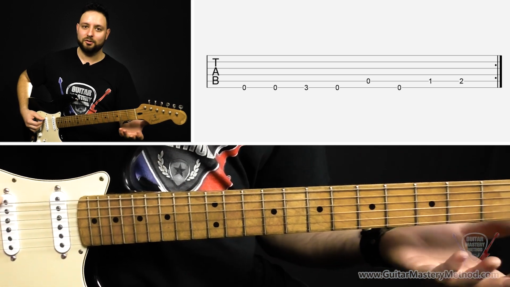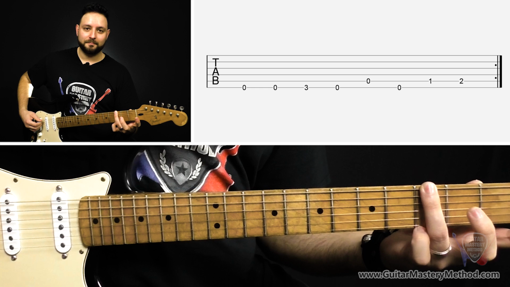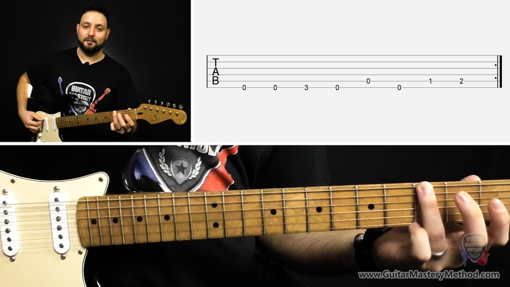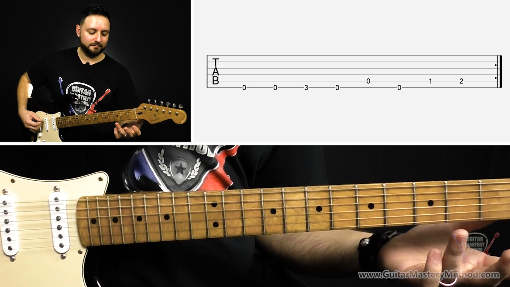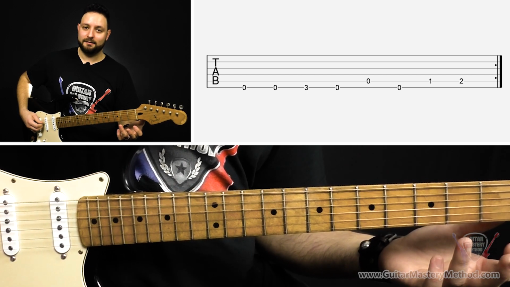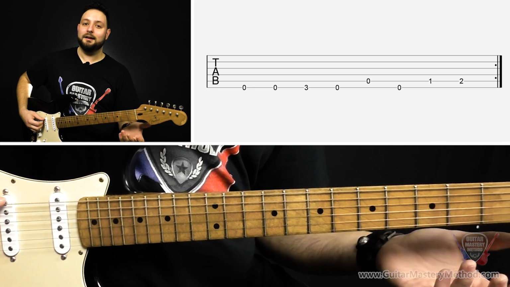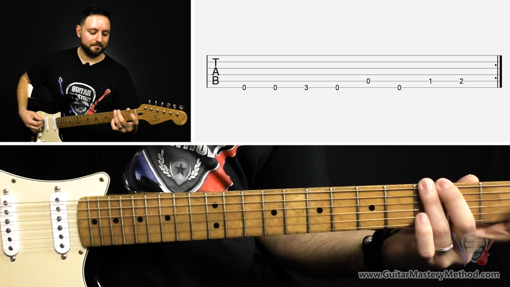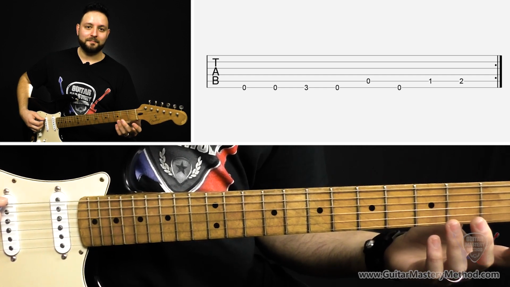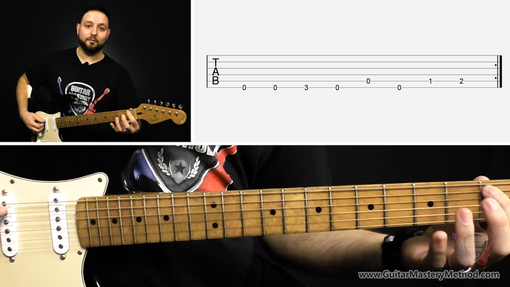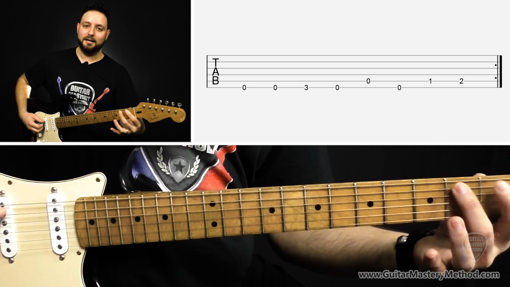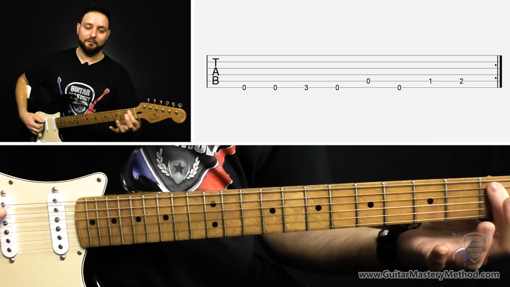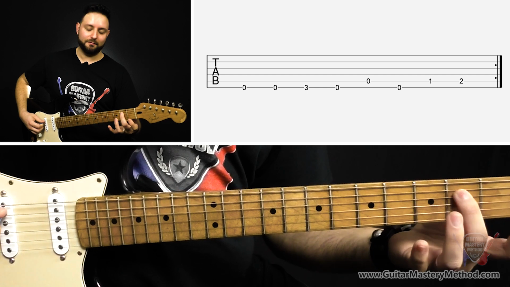So we have the open E string twice. Then we have our 3rd finger corresponded to the 3rd fret. All right, then we're going to play another open E. Then we're going to play an open A, and then another open E. So far it's, and then finally, we're going to have the 1st fret and the 2nd fret played in succession on the A string. Right, so 1st finger on 1st fret, 2nd finger on 2nd fret.